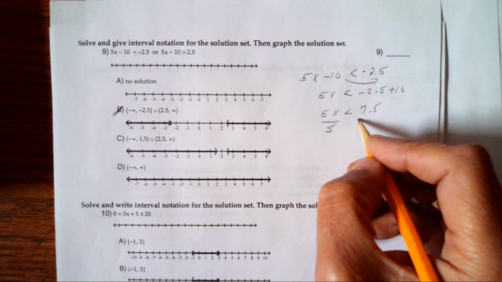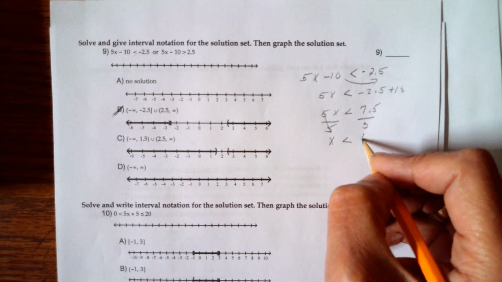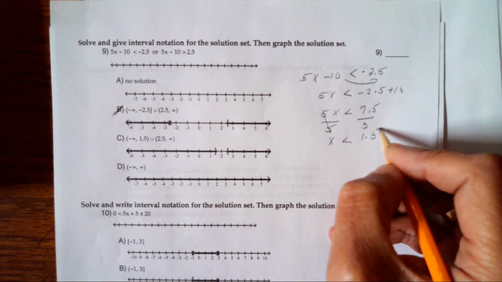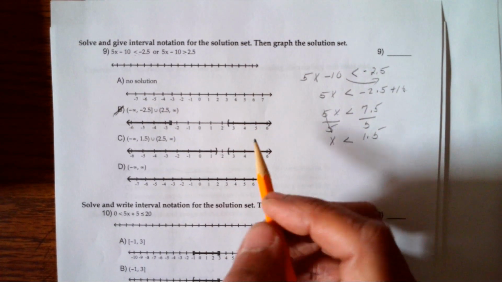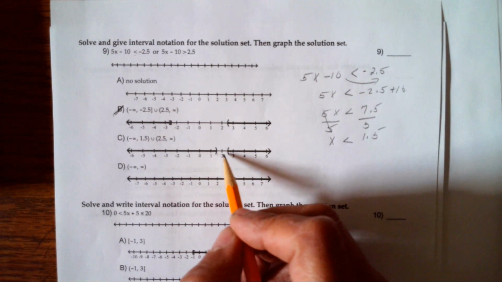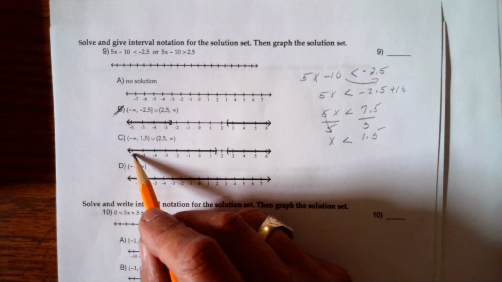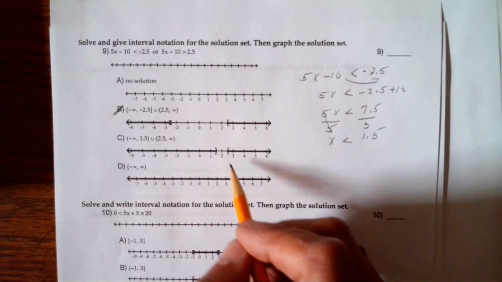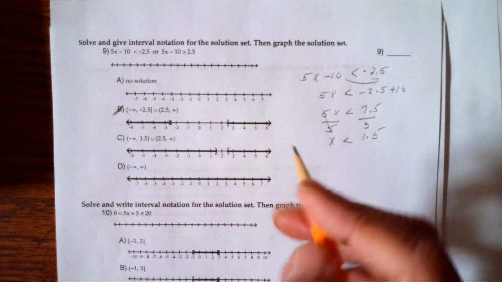Dividing everything through by 5 here, x is less than, this looks to be 1.5. All values of x that are less than 1.5. Well, this is 2, that's 1, this is 1.5, less than. So I'm leaning heavily, number 9, on letter C. And the right side is looking real good.